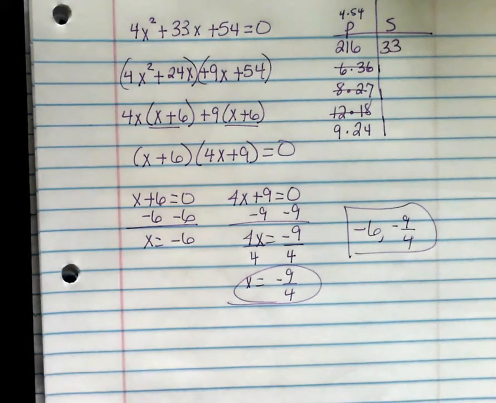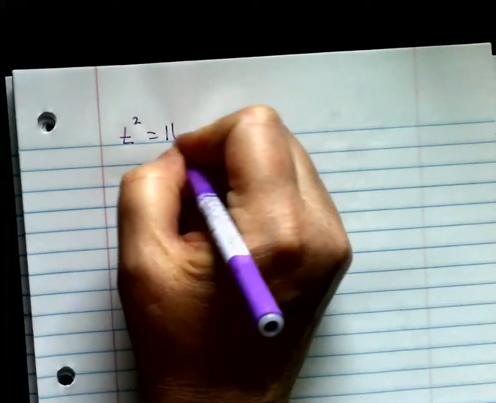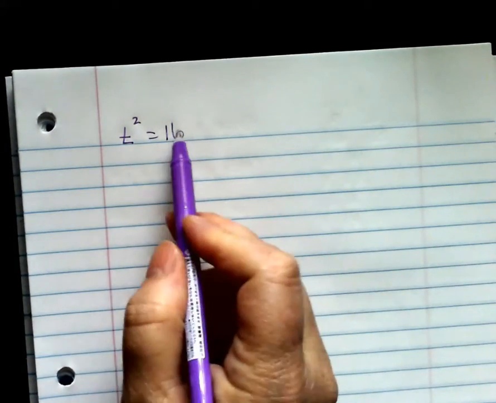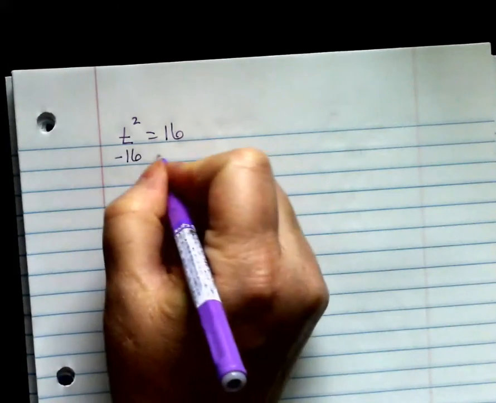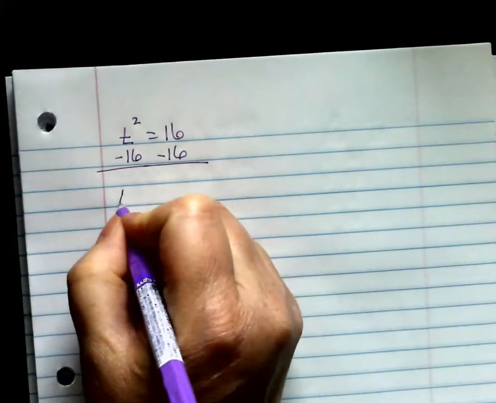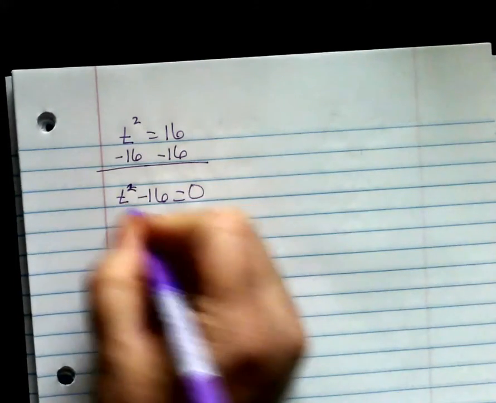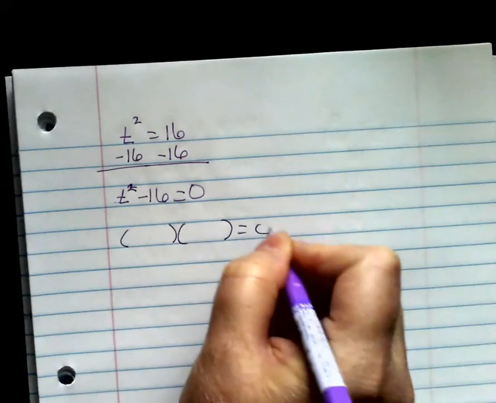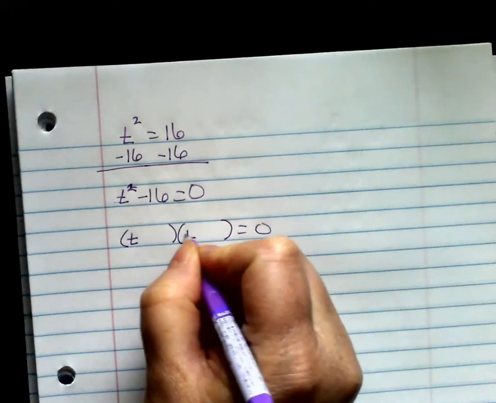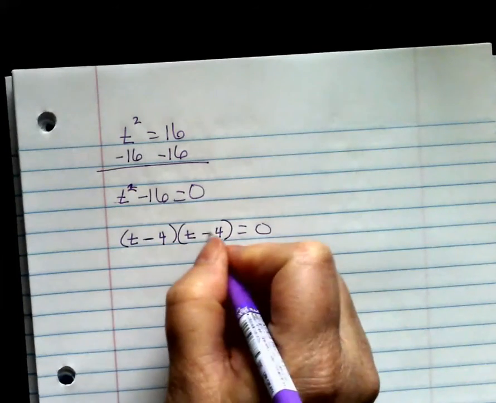All right, let's look at one that looks like this. t squared equals 16. Now remember that it has to be equal to 0 for the zero property to work. So you would subtract 16 from both sides. You get t squared minus 16 equals 0. Remember, this is a special product where you have a minus b, a plus b. So these are both t's. These are both 4's because 4 times 4 is 16. One's a minus, one's a plus.